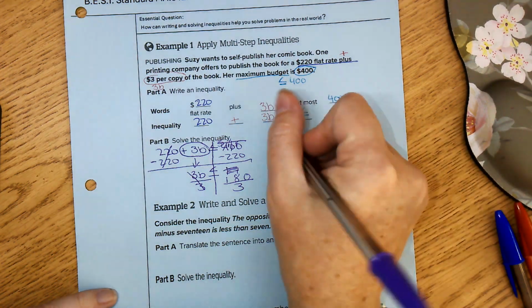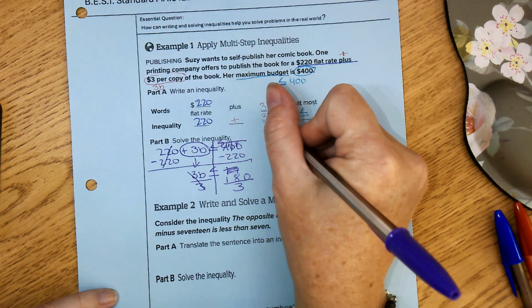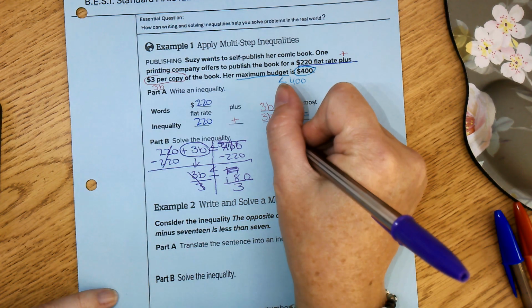All right, so that's what we're talking about. B is per book.